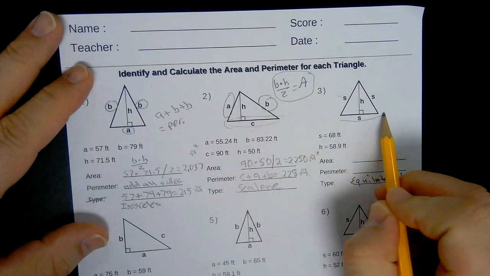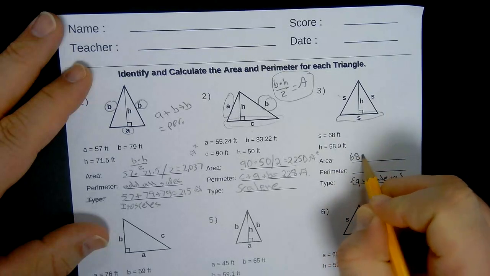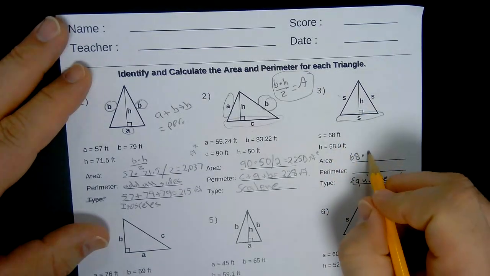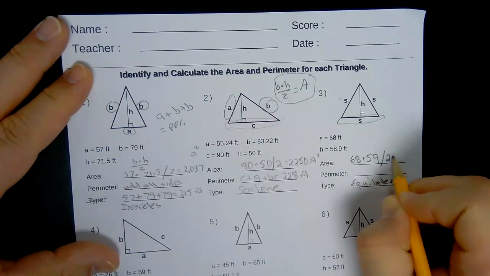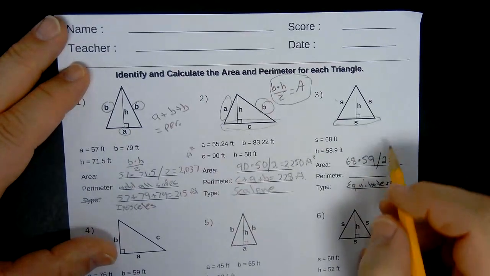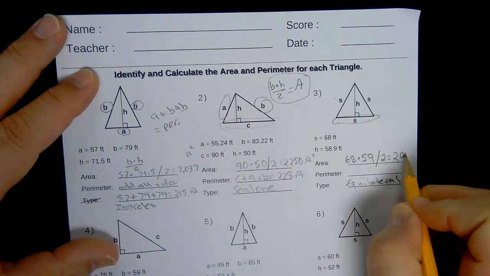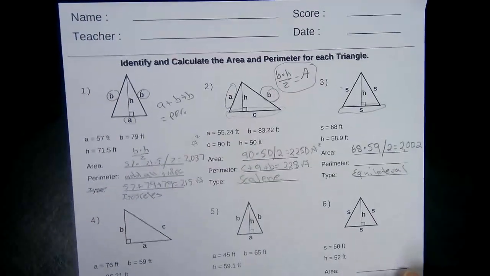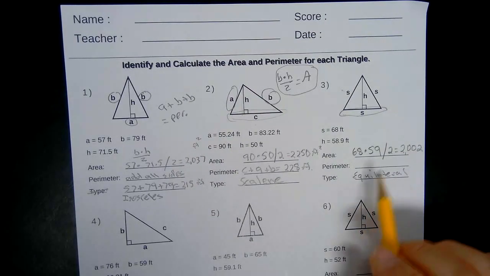My base is this S, which is 68, times my height, which I'm going to round off to about 59. When I get my answer, I will divide it by 2. This answer is about 2002 roughly. Again, there might be a decimal, but your answer should be around 2002.